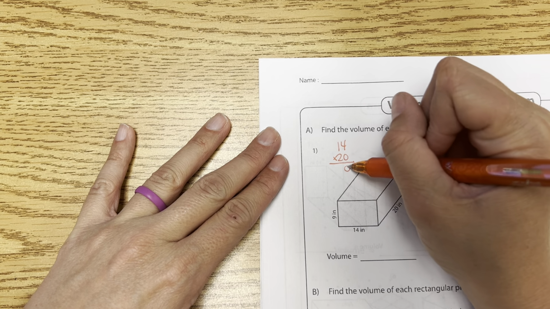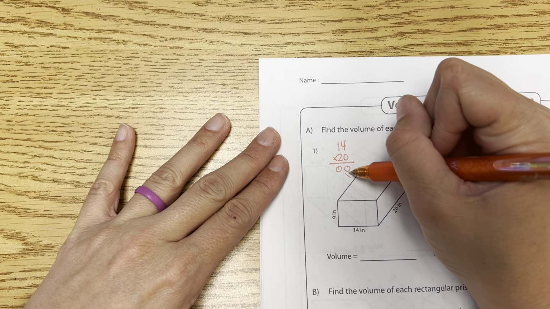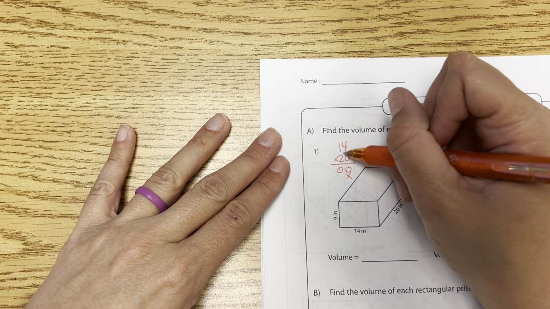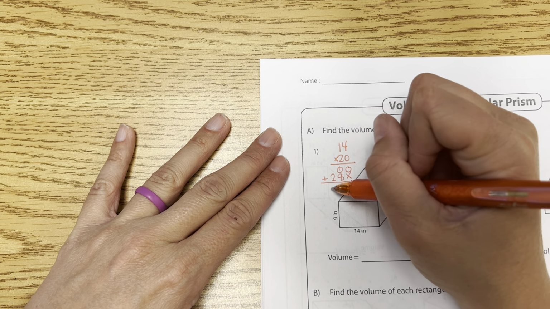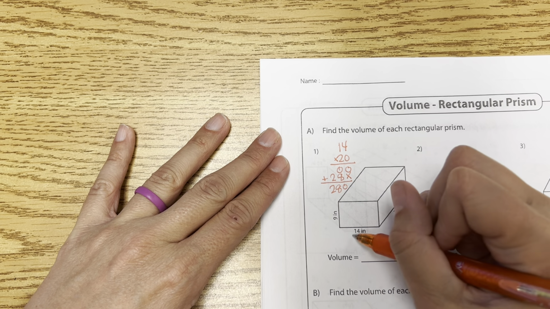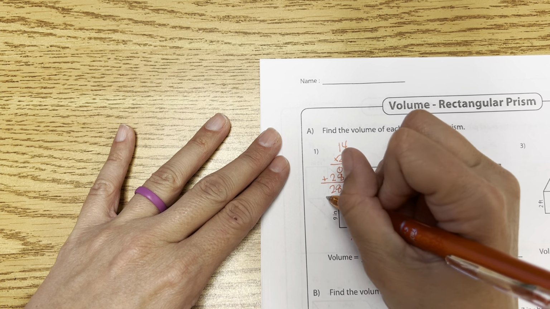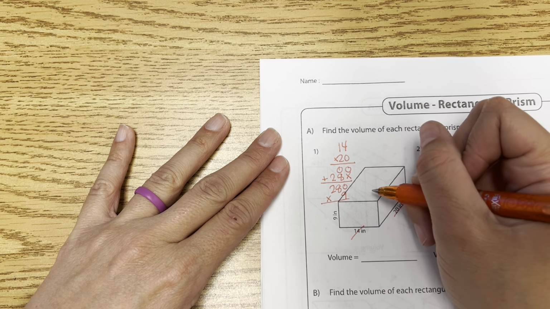0 times 4 is 0. 0 times 1 is 0. Placeholder. 2 times 4 is 8. 2 times 1 is 2. Add them up. And I get 280. Okay, so I use those numbers. Now I'm going to times that by 9.